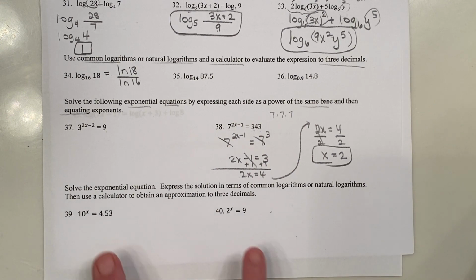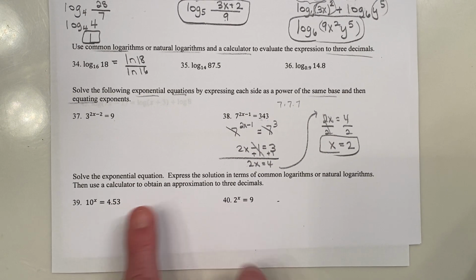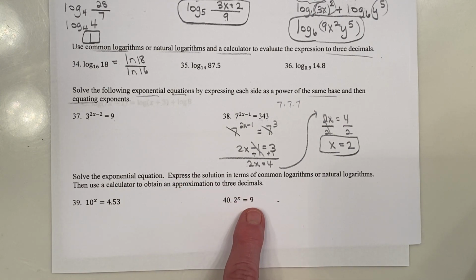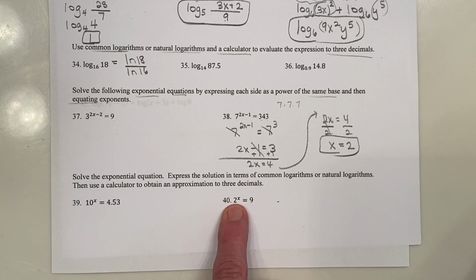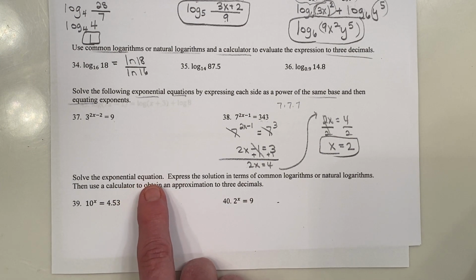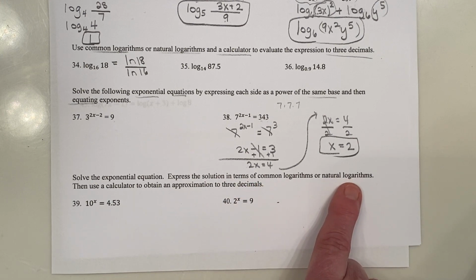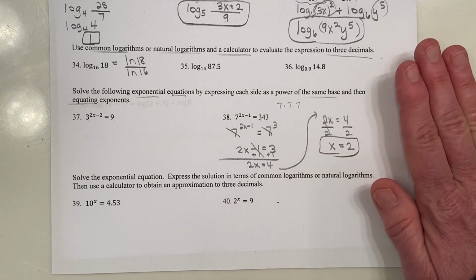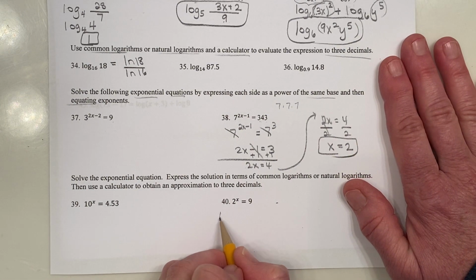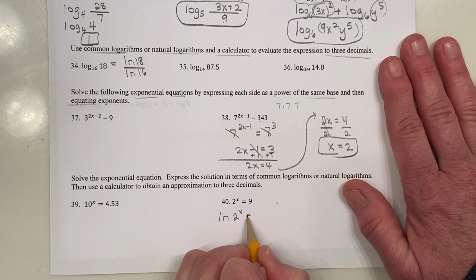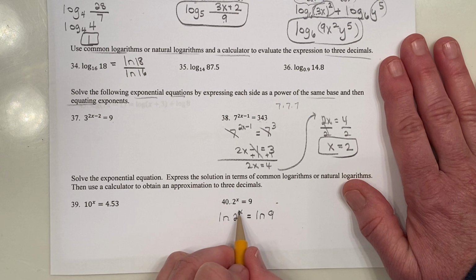All right, 39 and 40, we're still going to solve the exponential equation, but this time we can't get the same base because there's no way to make 9 a power of 2. So we have to use our other strategy we learned, which is to express the solution in terms of common logs or natural logs, and then use a calculator. So what do we do when we can't get the same base? Well, we brought in the natural log on both sides of this equation, ln here and ln here. The reason we did that is because this x is a problem in the exponent position.